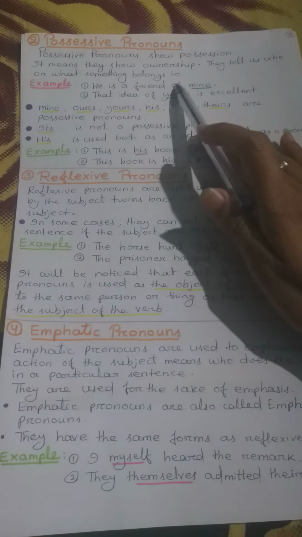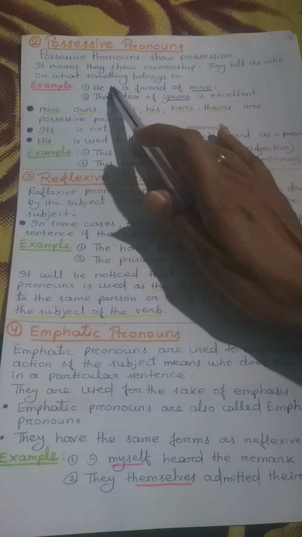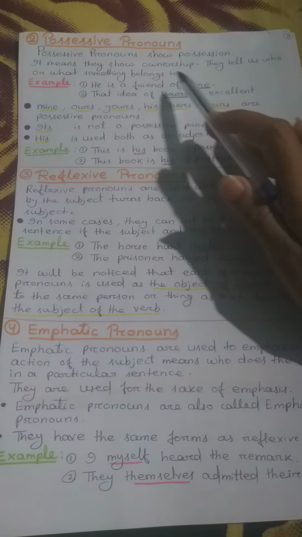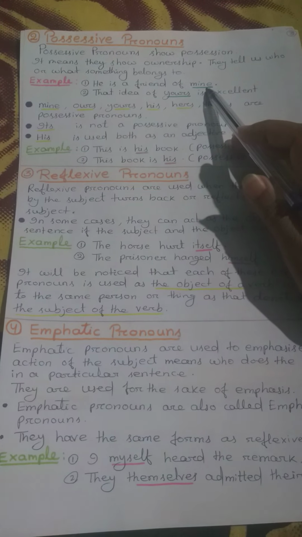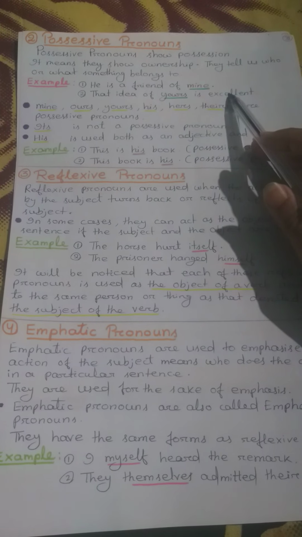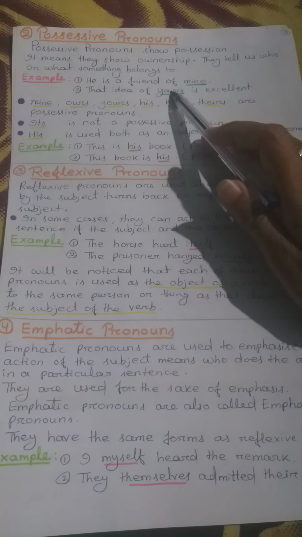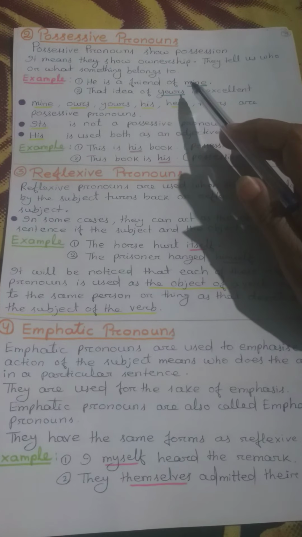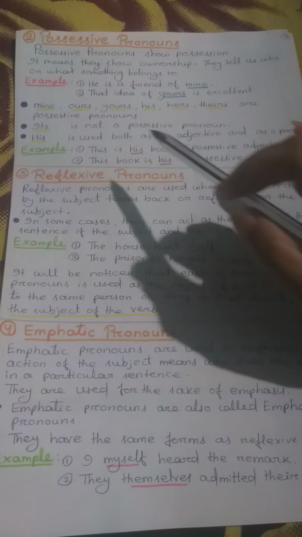He is a friend of mine. Whose friend? Mine. My friend. So mine is your possessive pronoun. That idea of yours is excellent. Whose idea? Your idea. So yours is your possessive pronoun.